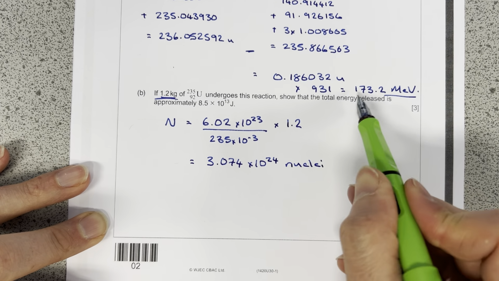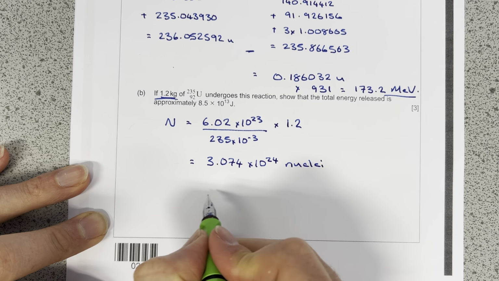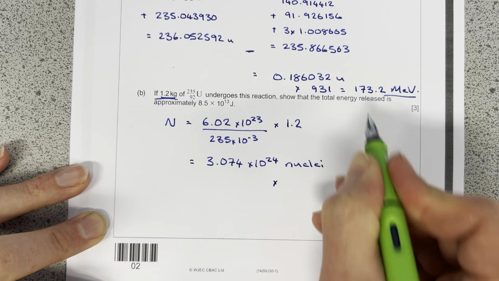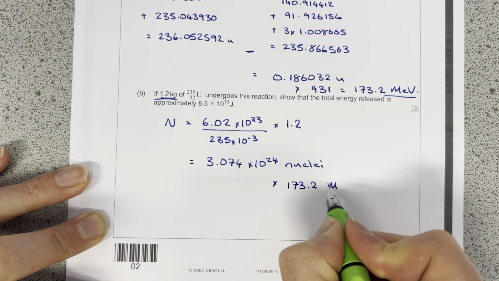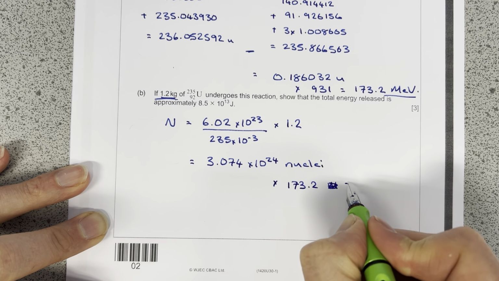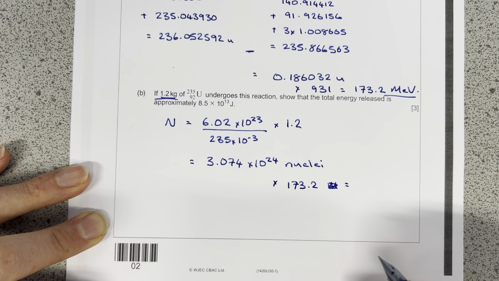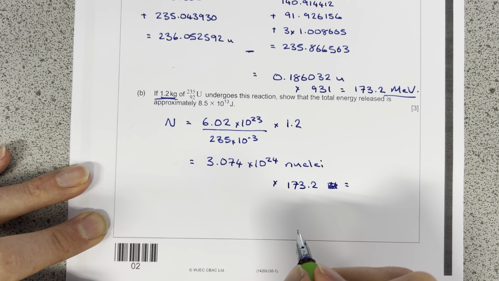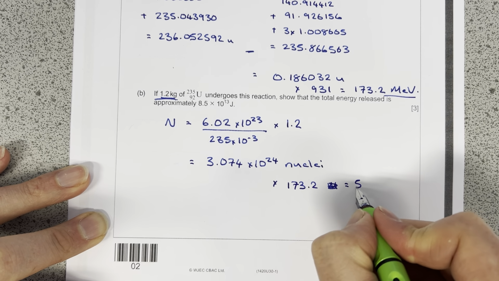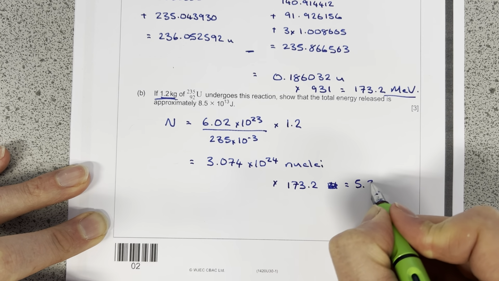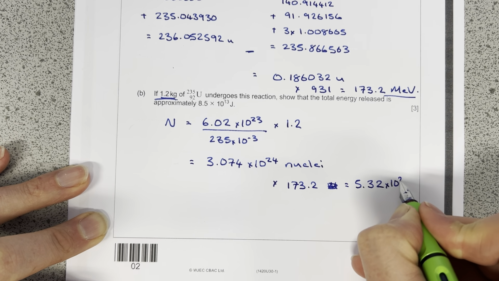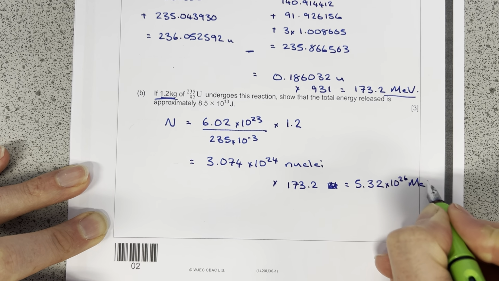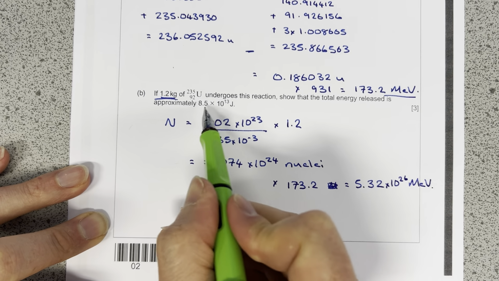We've just worked out that each one of these releases 173.2 MeV. When I press equals on my calculator, that's going to give me 5.32 times 10 to the 26 MeV. It wanted it in joules.